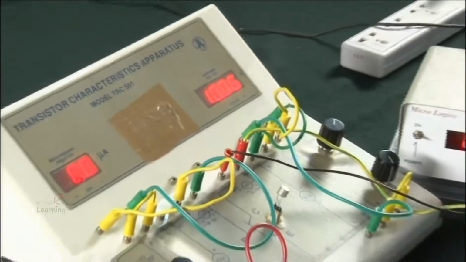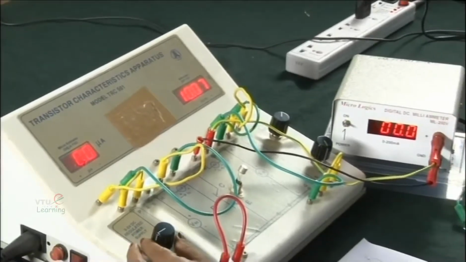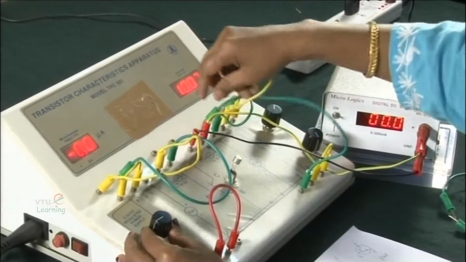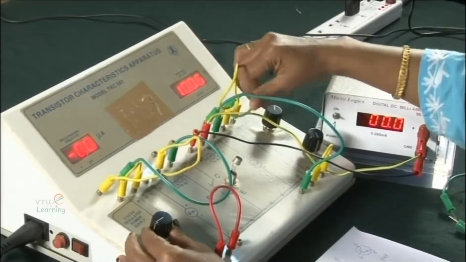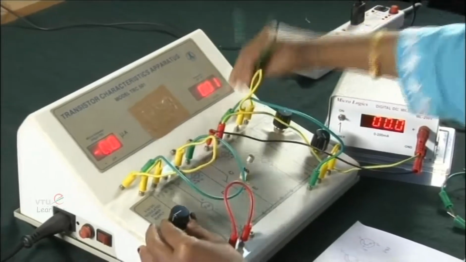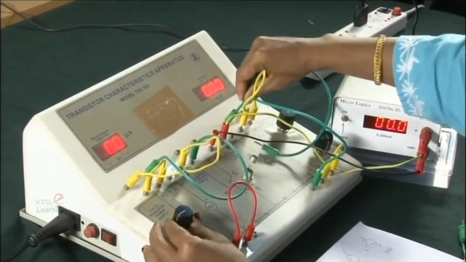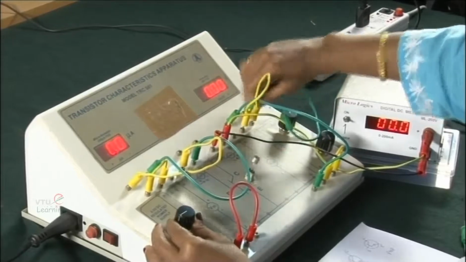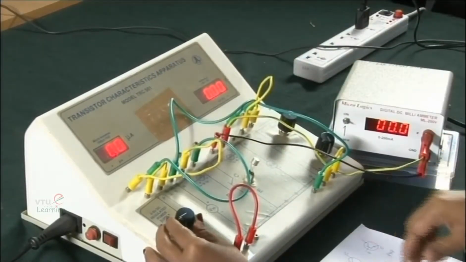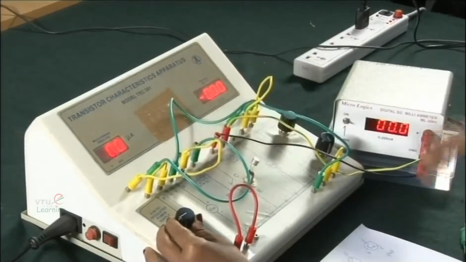Now record the readings by varying the input voltage, that is VBE. In this kit the VBE is measured here.